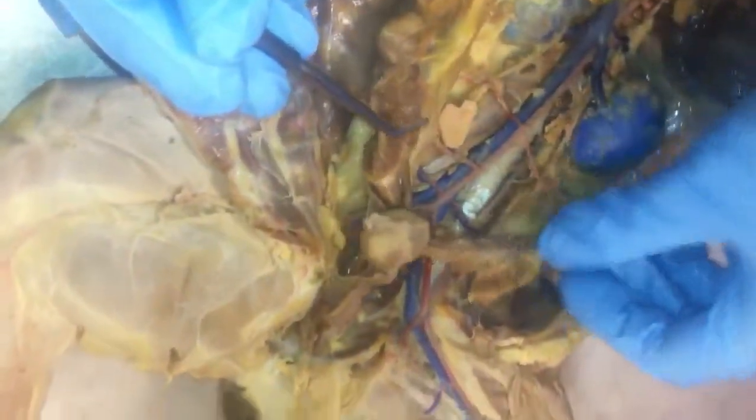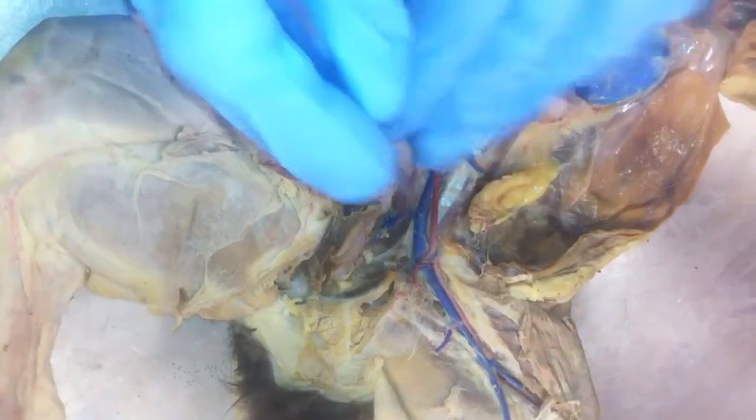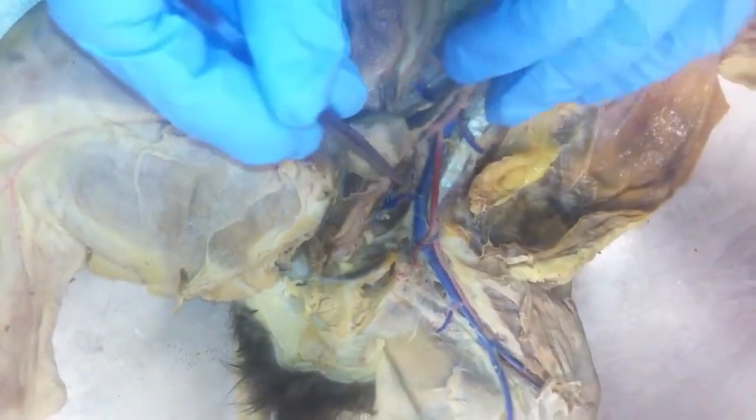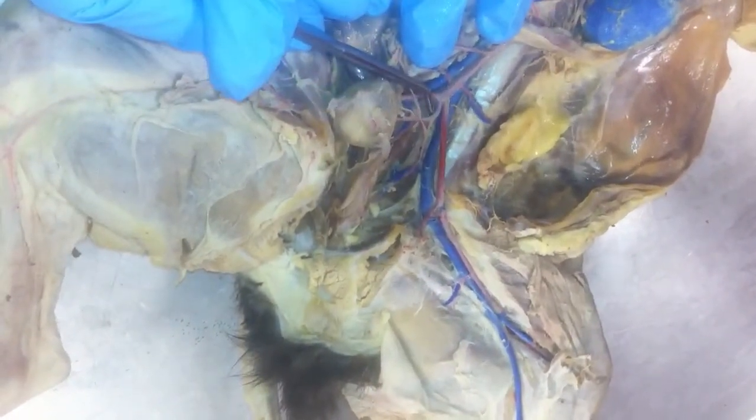What's the split for the abdominal aorta? Like the Y. Oh, this thing? Mm-hmm. Don't worry about that. Are you sure? I can't remember what it's called. It goes with an S.